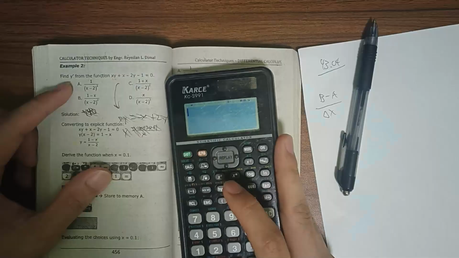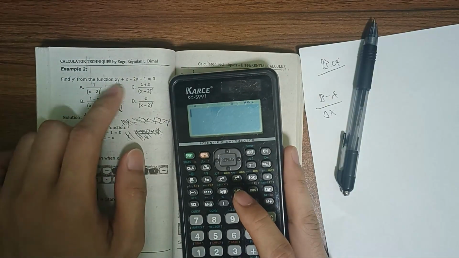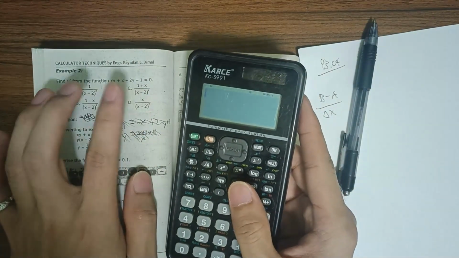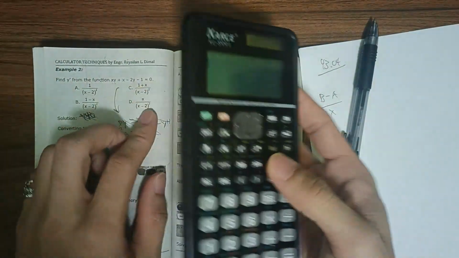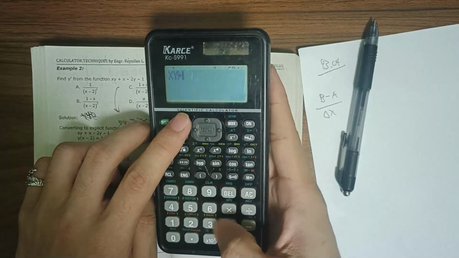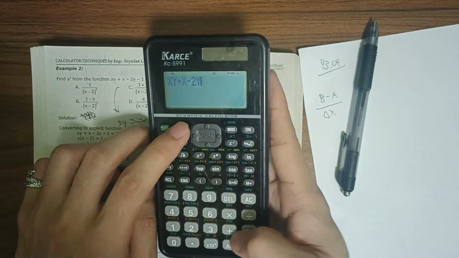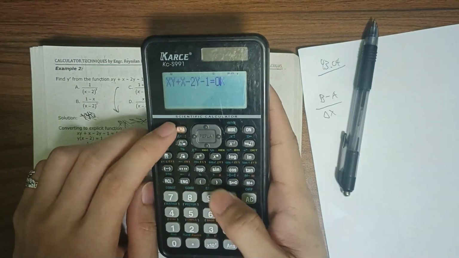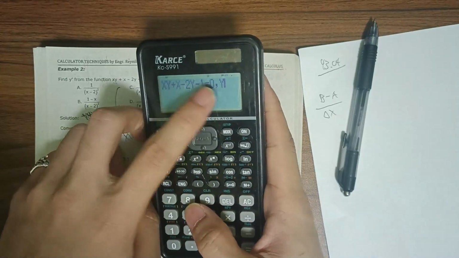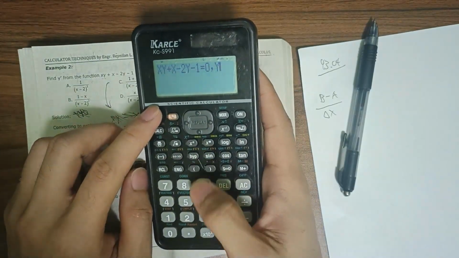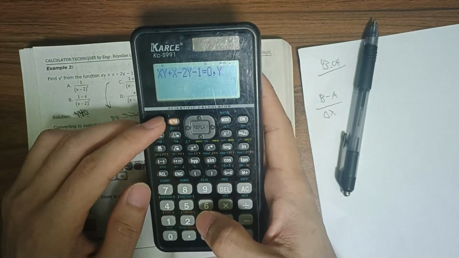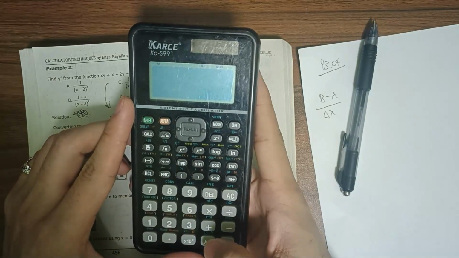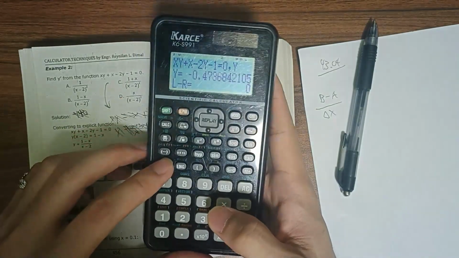So what we're going to do here is find y prime from the function xy plus x minus 2y minus 1 equals 0. To solve this equation, we're just going to type it in our calculator, xy plus x minus 2y minus 1 equals 0. We add a comma and y by pressing shift, then close parenthesis, then shift solve 0.1, and then press equals again. We shift store that into A.